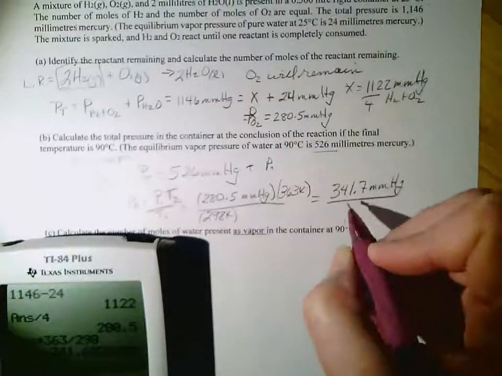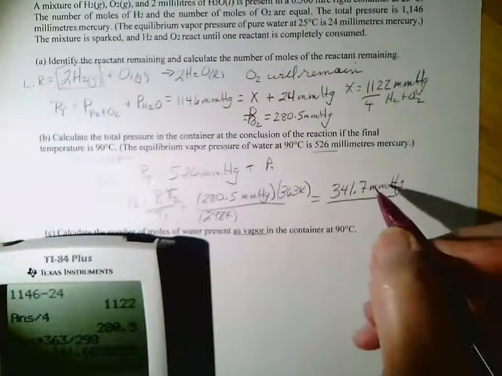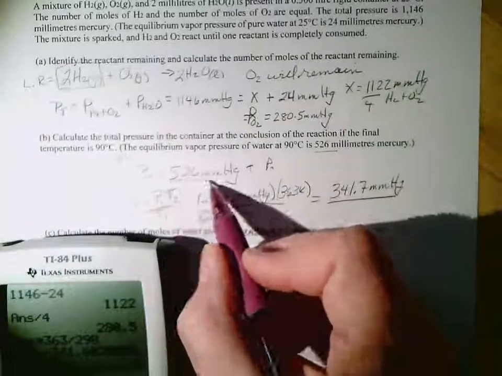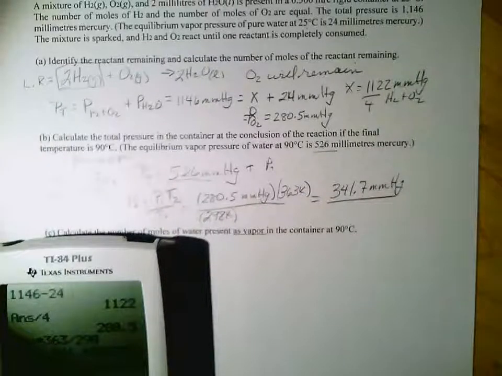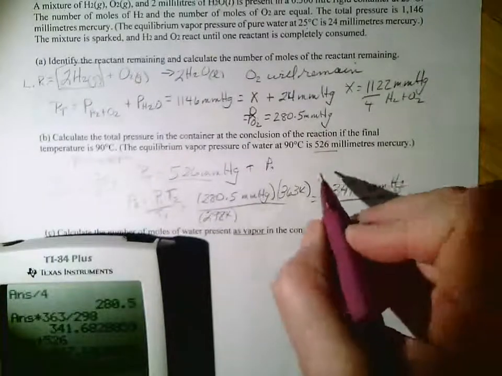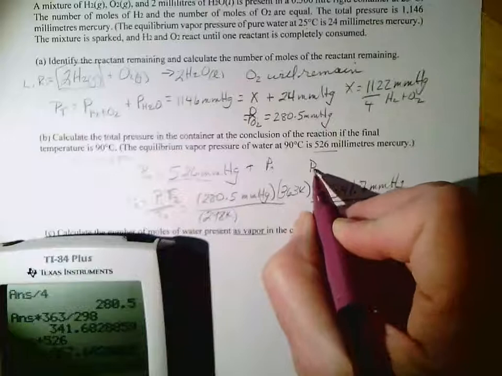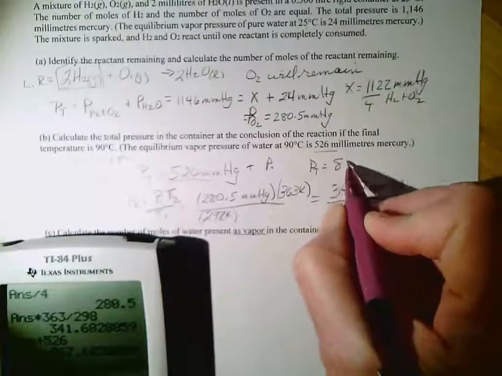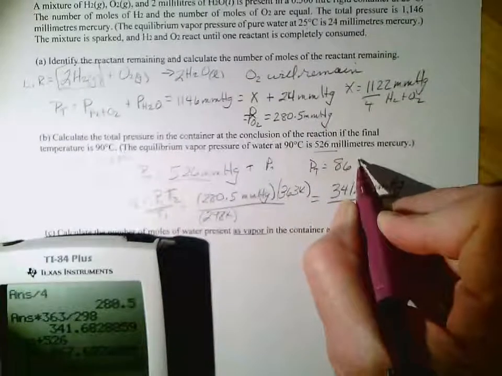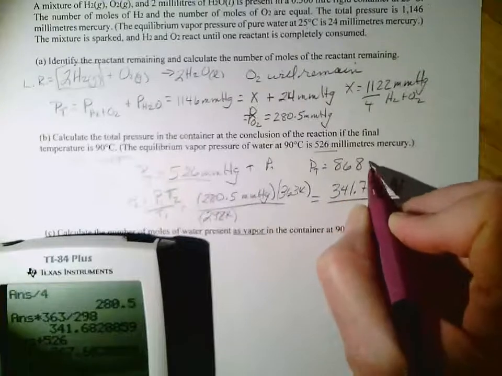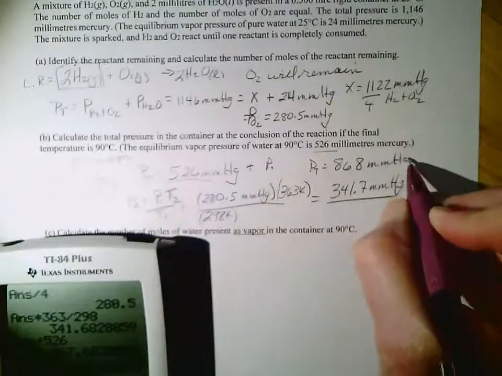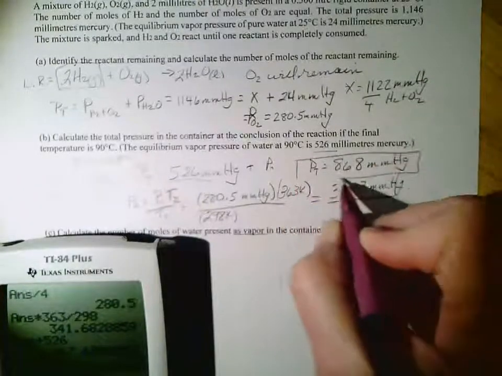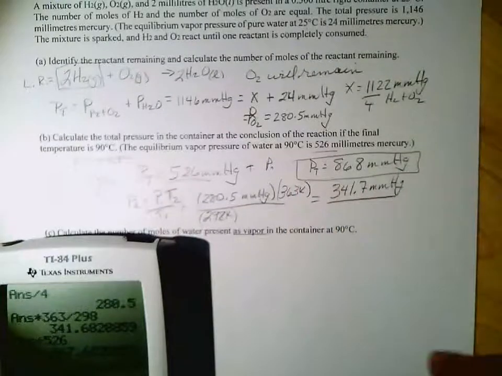I could just add it to the 526. So plus 526 equals the new pressure total, 868 millimeters of mercury. It doesn't tell me to change it to another unit, so I'm not going to bother.